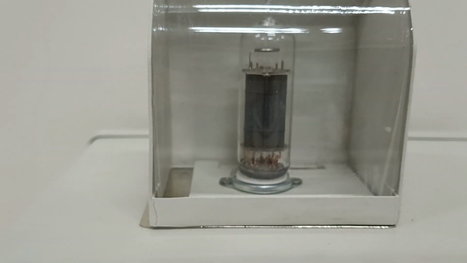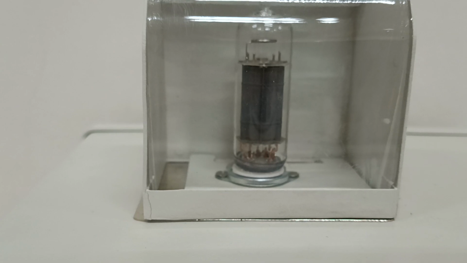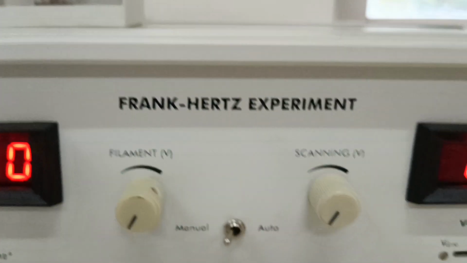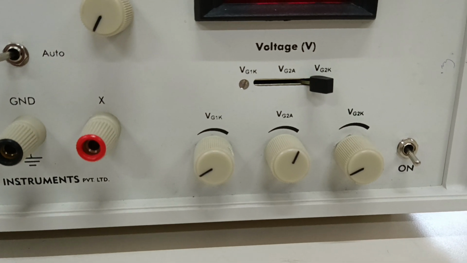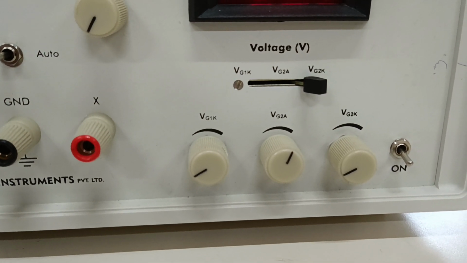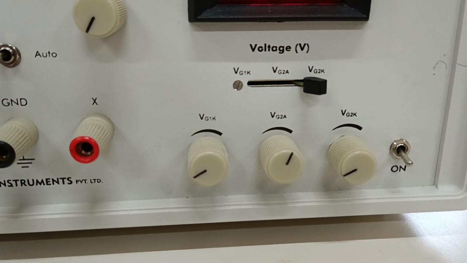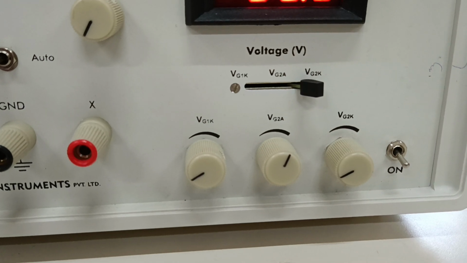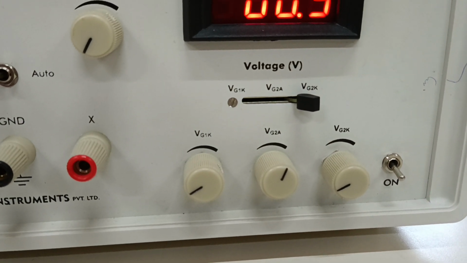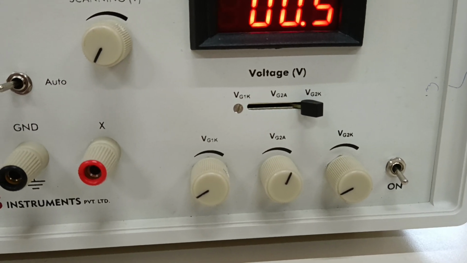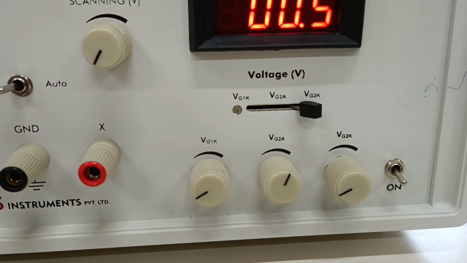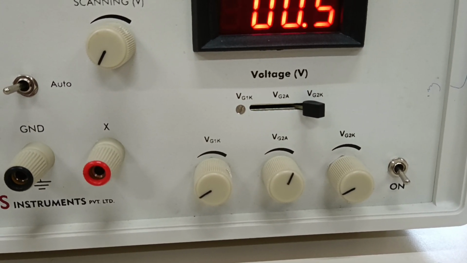where you can actually apply different potentials using different potential knobs which are given on the instrument: Vg1K, Vg2A and Vg2K. The K and the A stand for cathode and anode respectively, and Vg2K is the bias which is applied between grid 2 and cathode K.